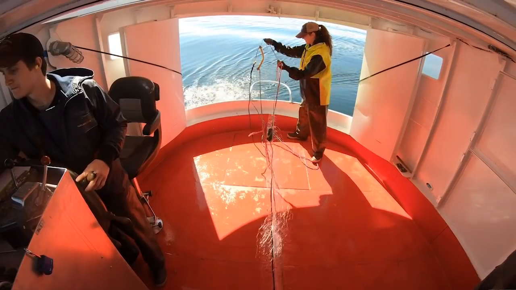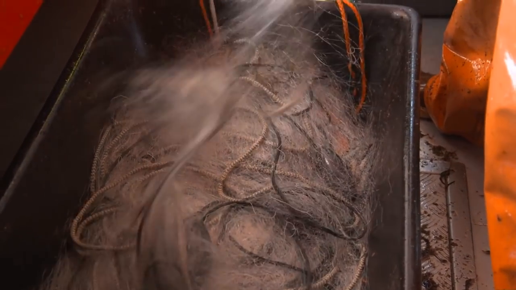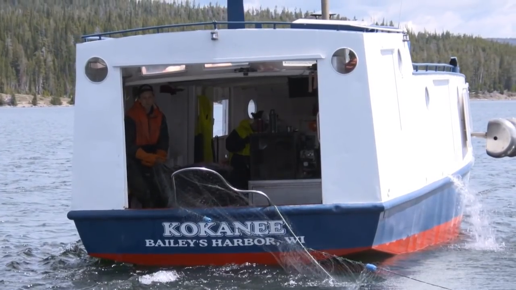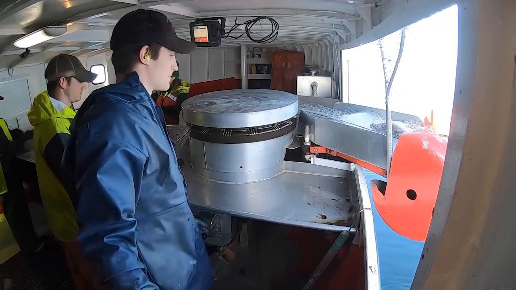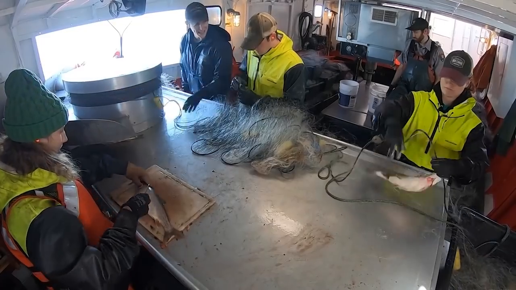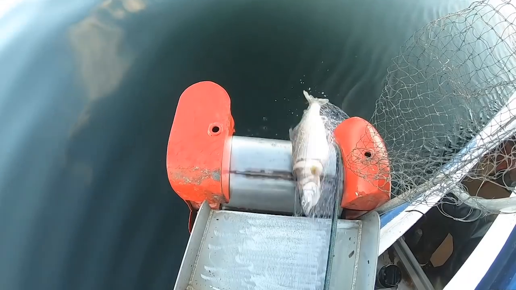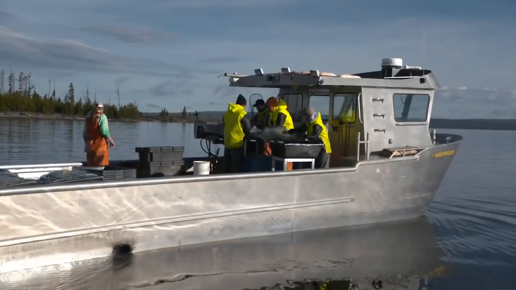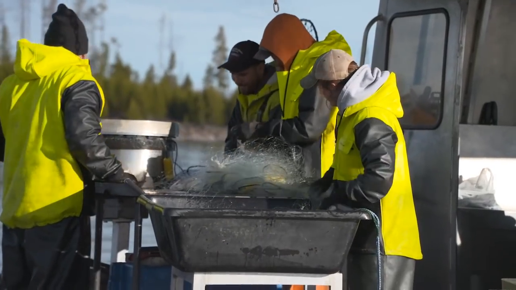These crews are using monofilament gill nets to net for lake trout. These gill nets are set beginning in late May when the ice comes off the lake until mid-October when winter begins to set in on Yellowstone Lake. The nets are lifted from the lake with a hydraulic net lifter shown here, and then the fish are sorted from the net, picked from the nets by these crews. They work all year, all season long.